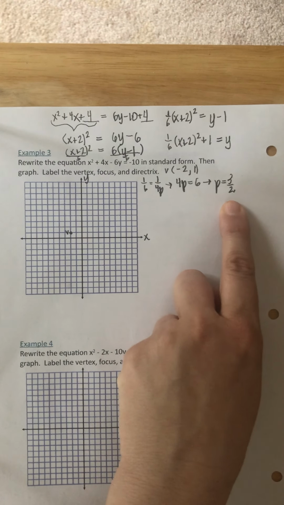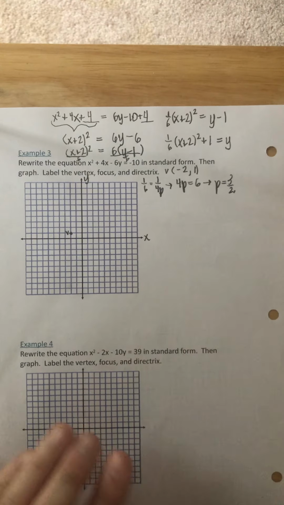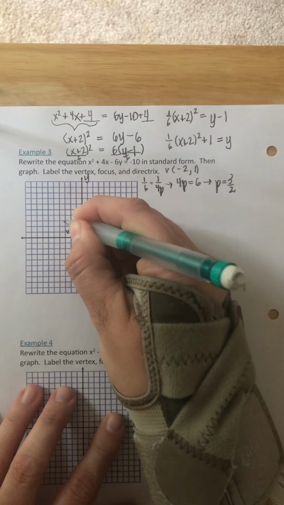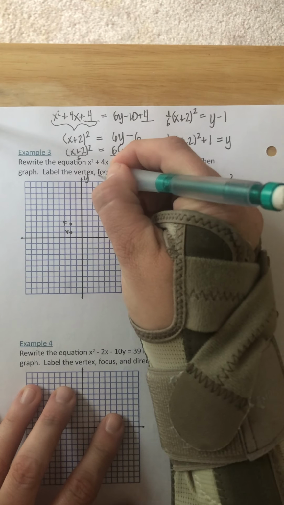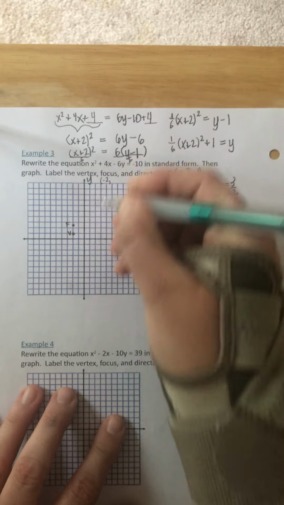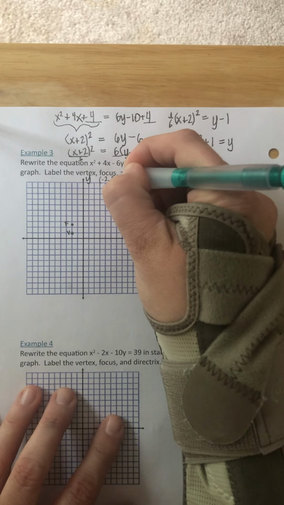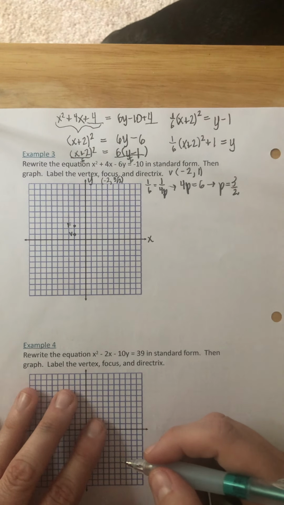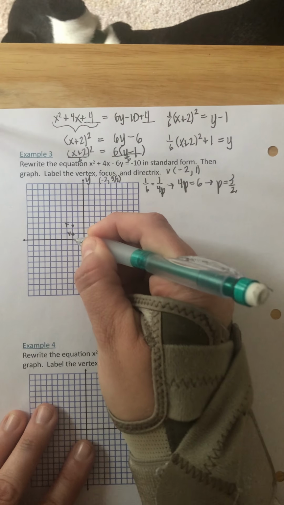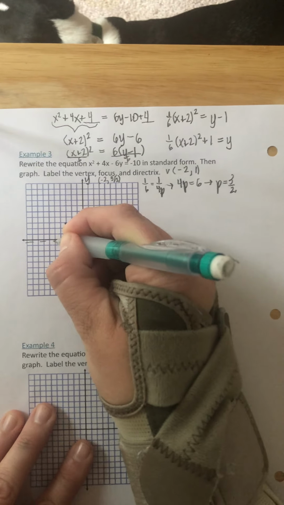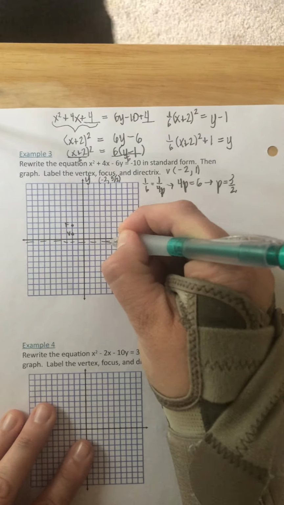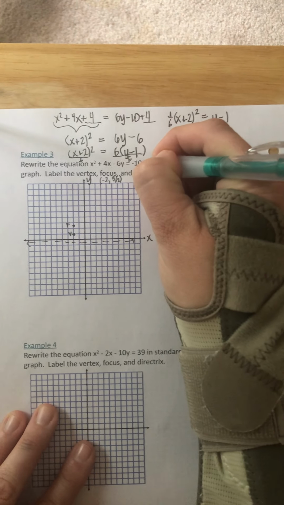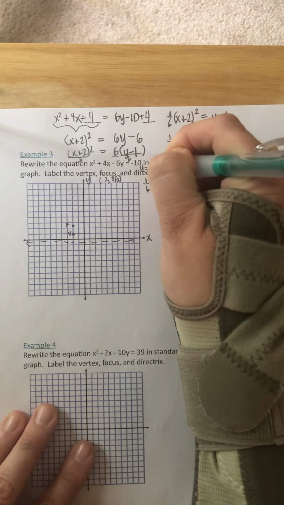So what that tells me, first of all, is that this parabola is going to open up because this is positive, and I'm going to go up 1.5 units to get to the focus. So that puts my focus at -2, comma 1 plus 1.5, so 5 halves. That's where the focus is going to be. I also know that I'm going to go the opposite direction for the directrix. So I'm going to go down 1.5 units for the directrix. And if I had a ruler, this would look so much nicer. So don't hold that against me, please. And so that would be the equation y equals -1/2.